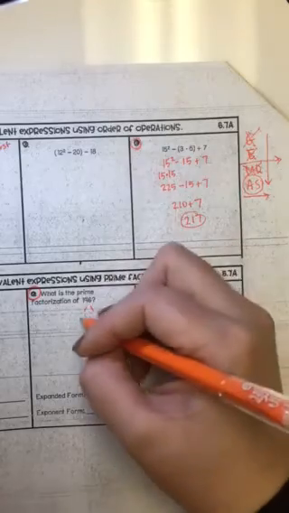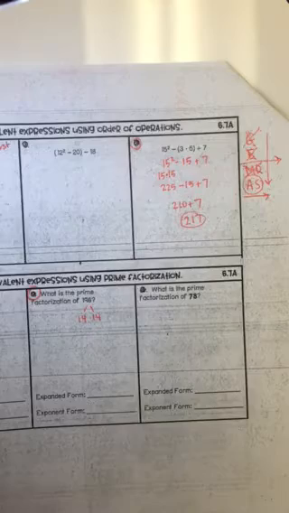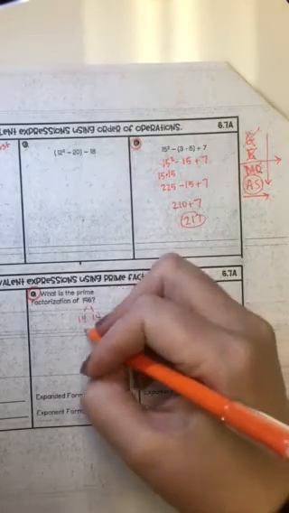196, it is even. You can do 2. I always try to stick with the biggest number that I know goes into these numbers, and I know that 14 times 14 is 196, so I'm going to go ahead and start with 14 and 14.